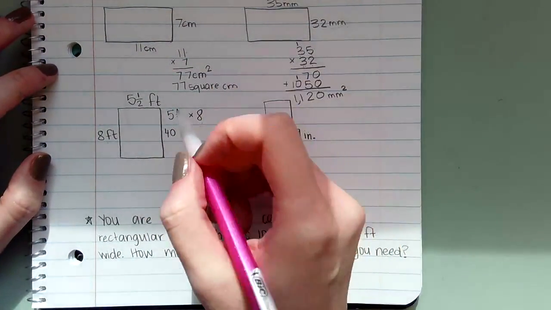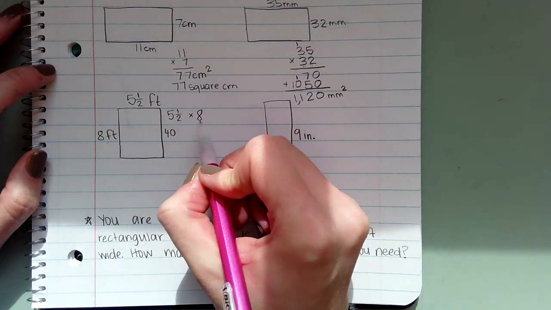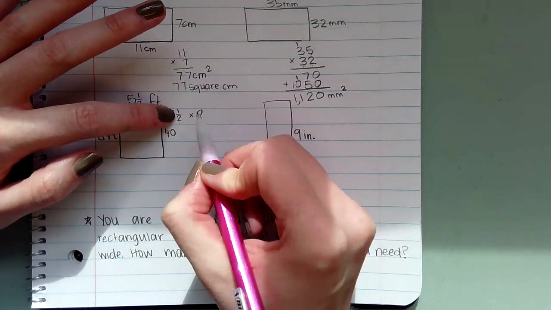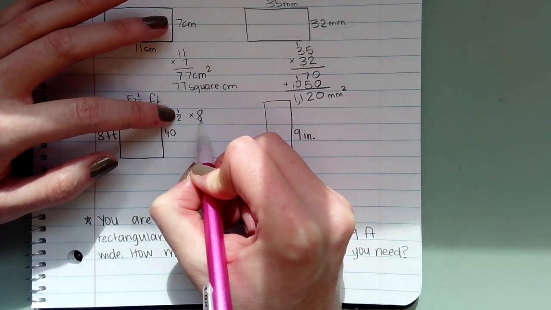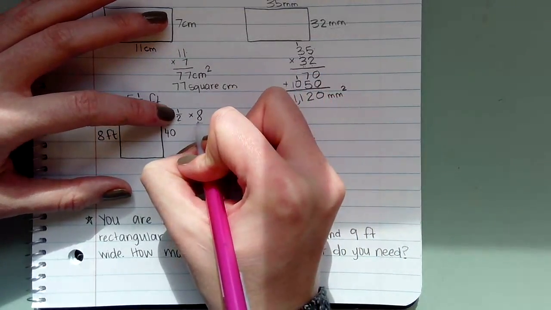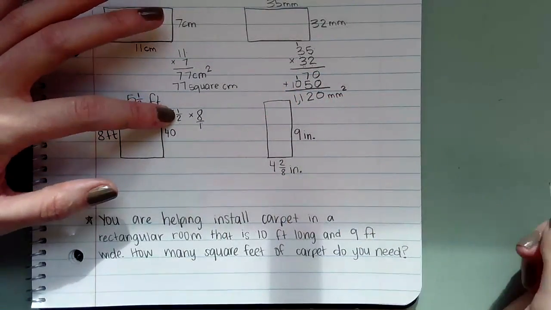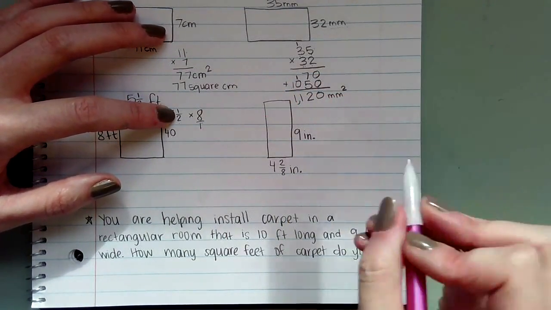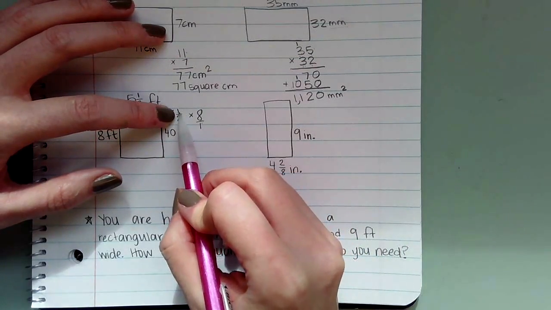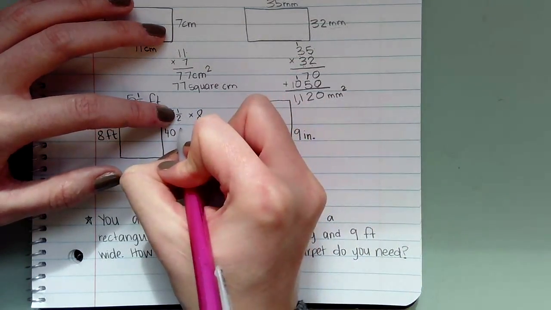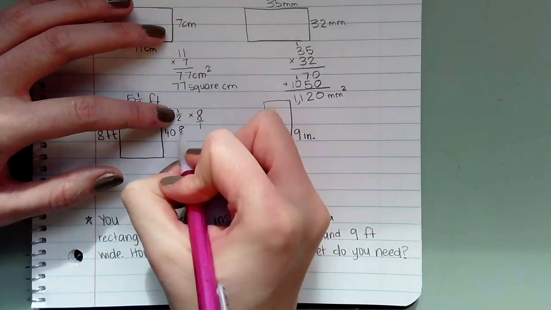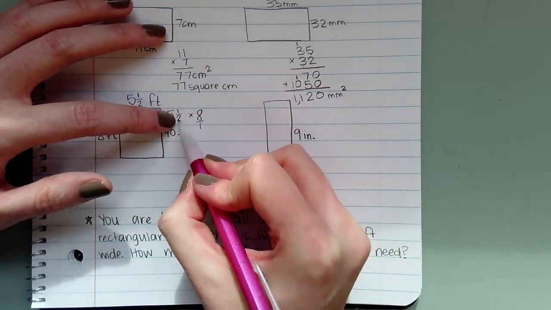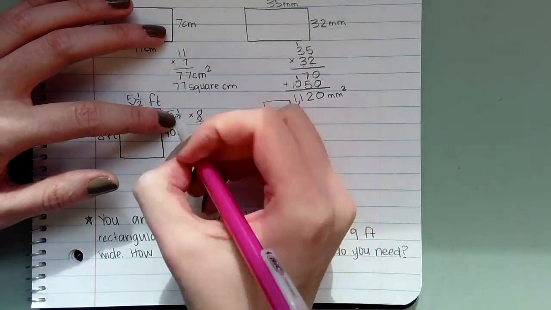When we multiply a fraction and a whole number, because we have to multiply the half times 8, the 8 is kind of like 8 over 1. So now we can multiply the fraction. We have 1 times 8 is 8, and for our denominator, we have 2 times 1, which is 2.